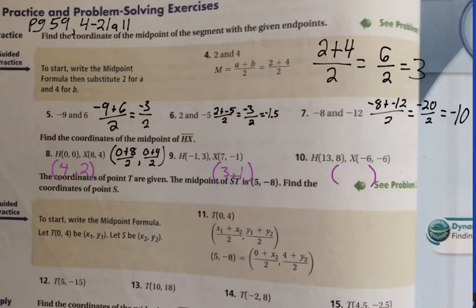When you add up the x's, 13 and negative 6 gives you what? 7. So if we were going to split 7 down the middle, your friend would get 3, I would get 3, and there'd be 1 left over, and we got to split that one in half, so it'd be 3.5 here for the x-coordinate. For the y-coordinate, 8 and a negative 6 gives you 2. Divided by 2 is 1.